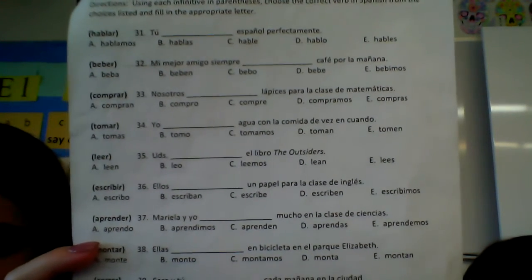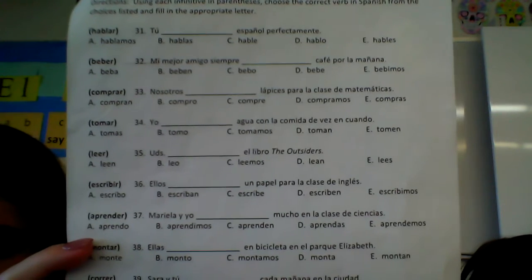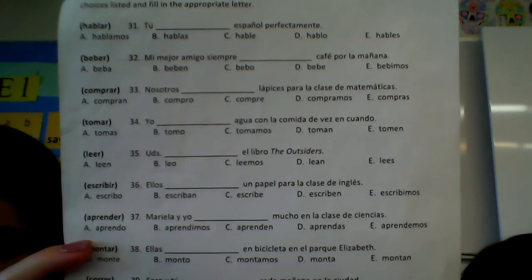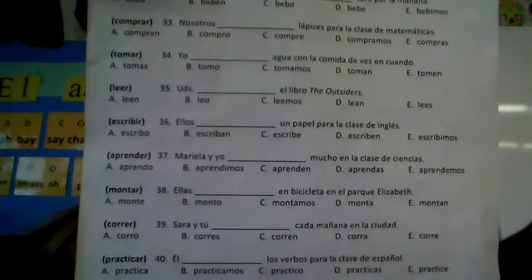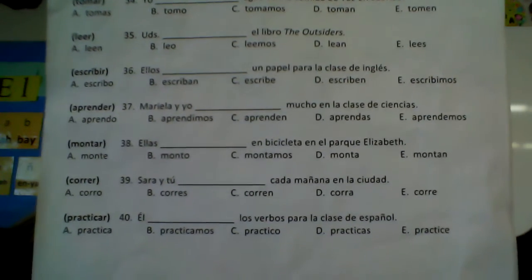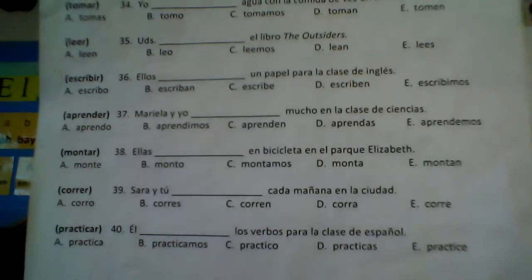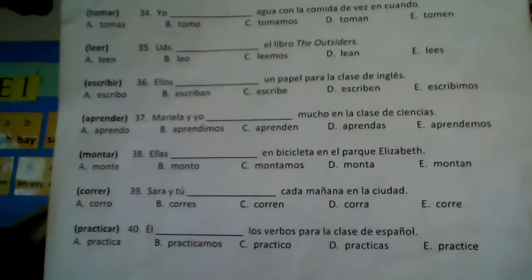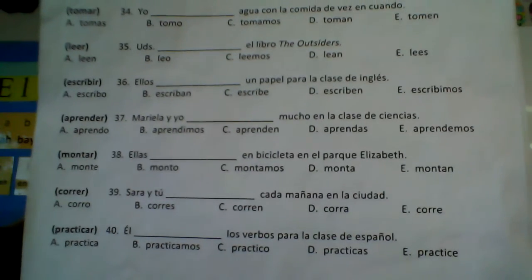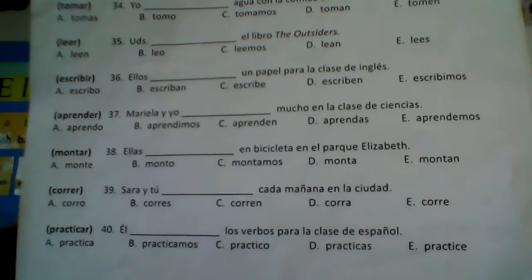For number 37, it wants the Mariela y yo form of aprender, which is an ER verb. So think about somebody and I, what ending you would give that for an ER verb. Aprendo, aprendimos, aprenden, aprendas, or aprendemos. Bubble that letter in for number 37 of whichever one is the correct answer. For number 38, it wants the ellas form of montar, which is an AR verb. So think about what the ellas form ending would be for an AR verb. Would it be monte, monto, montamos, monta, or montan? Bubble that letter in for number 38.